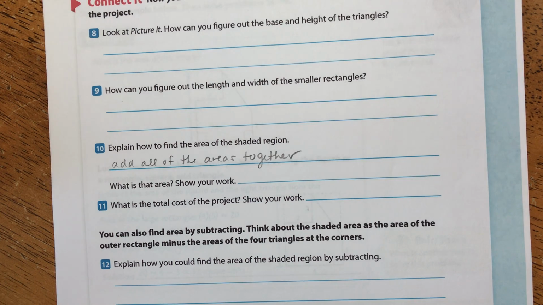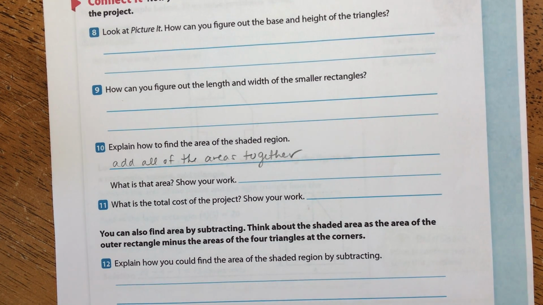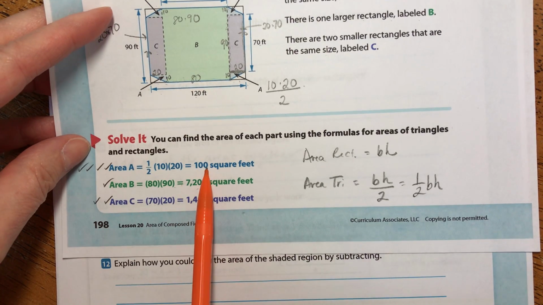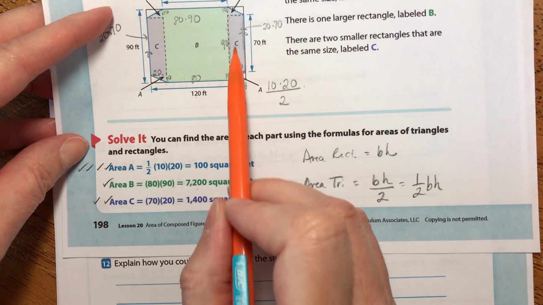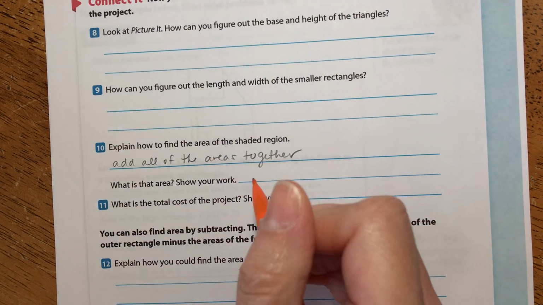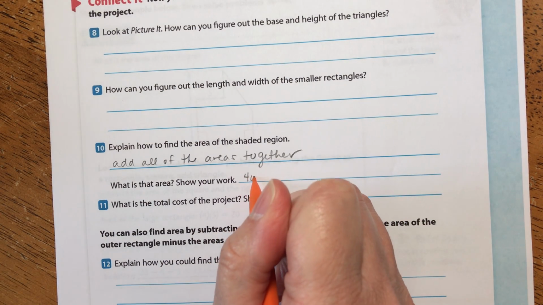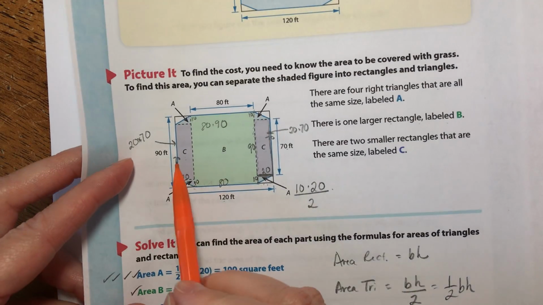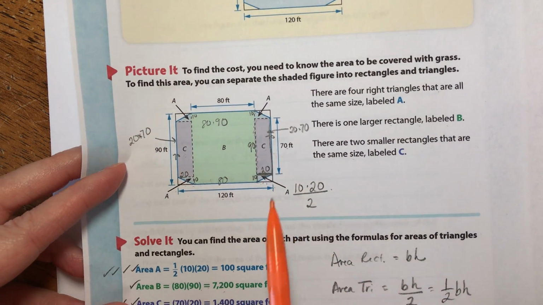Okay, so, oh my gosh, we have a lot of numbers to add together. Okay, can I shorten them up? So we have 4 of those, right? 1, 2, 3, 4. What's 4 times 100? 400. So we're going to do 400 plus, let's do the 2 rectangles. What were they?